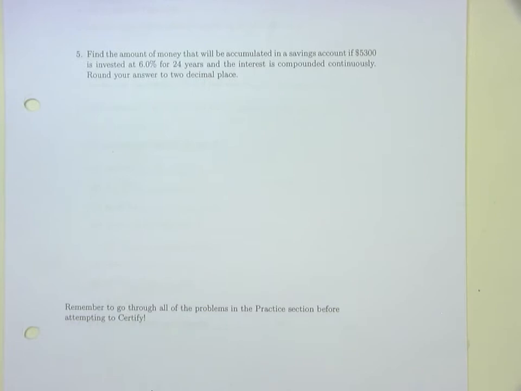Find the amount of money that will be accumulated in the savings account if $5,300 is invested at 6% interest for 24 years and interest is compounded continuously. Round your answer to 2 decimal places. And with money, 2 decimal places is standard, down to the nearest penny. Okay? Well, the key to this problem is very simply reading through the problem, writing down any numbers.